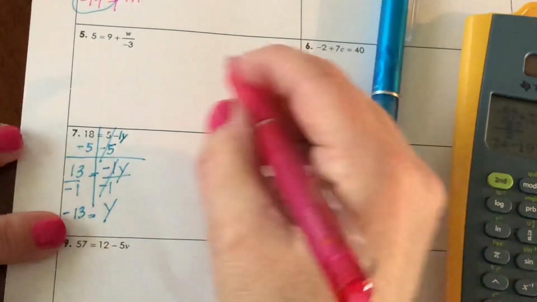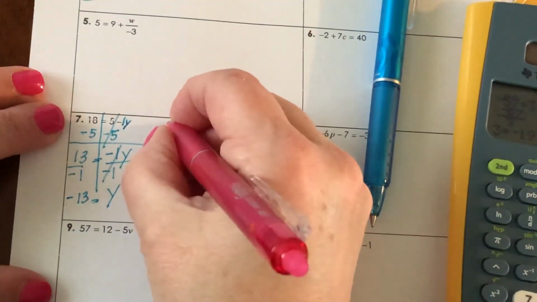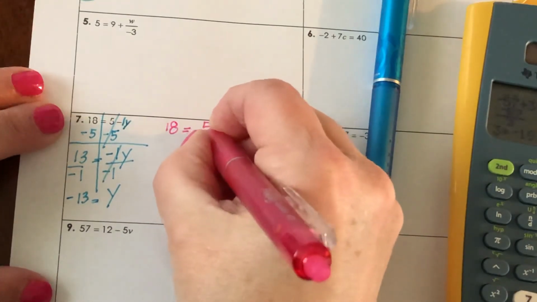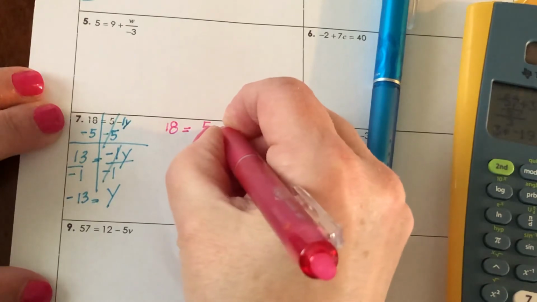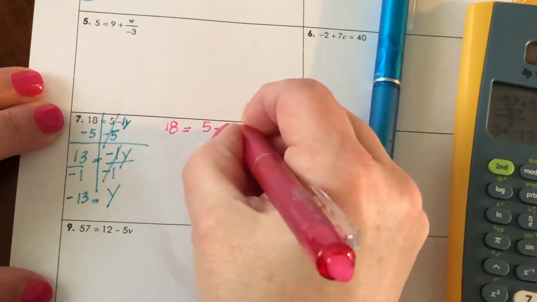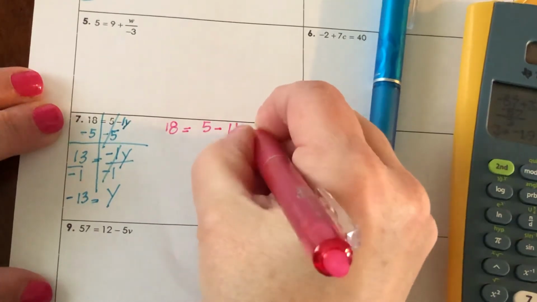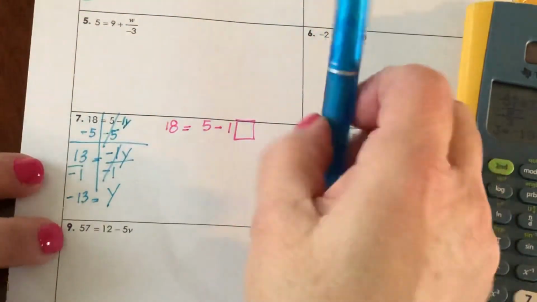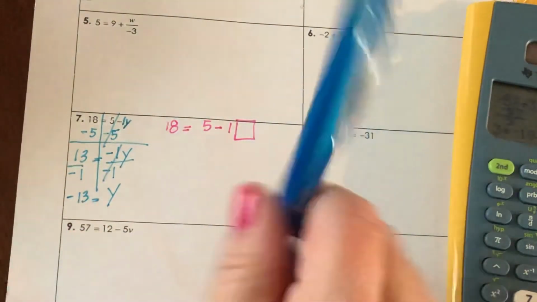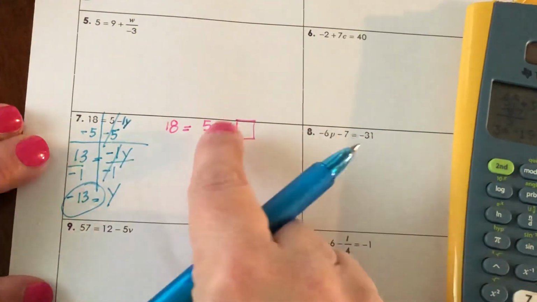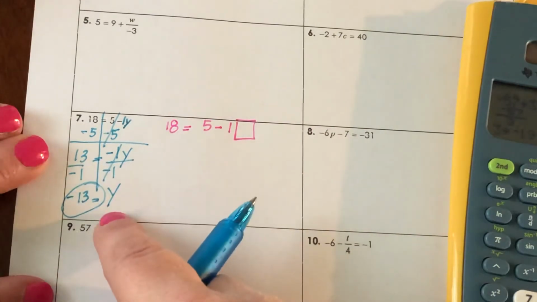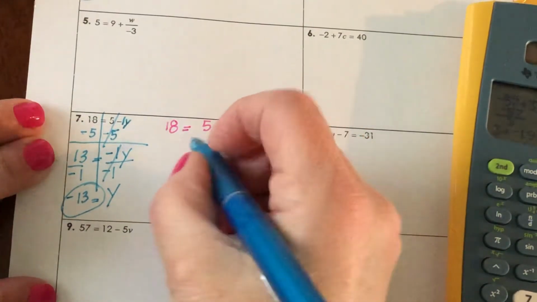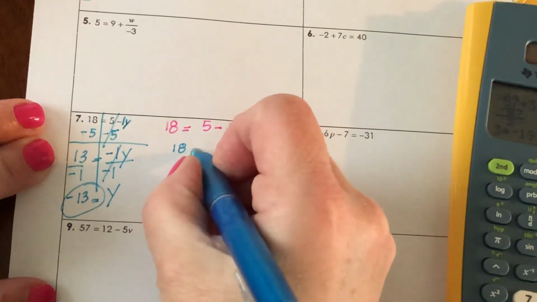So it says here that my answer is -13 equals y. Let's check this by rewriting this equation. 18 equals 5 minus 1 times some number. So they think they're tricking us, but they're not tricking us. We know what we're doing. We're going to start by putting this right here, -13, in the box, because that's the number I got that made the equation true.